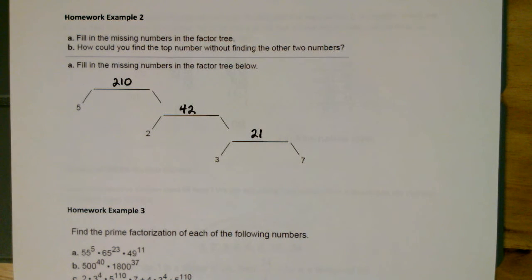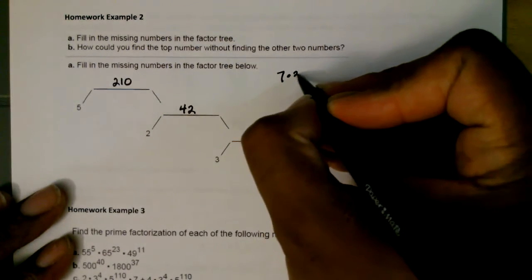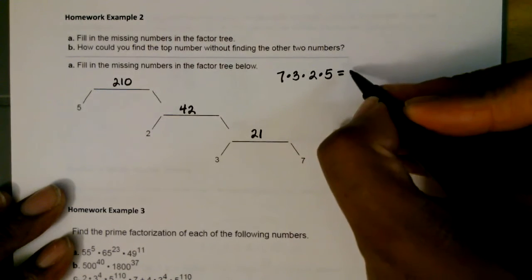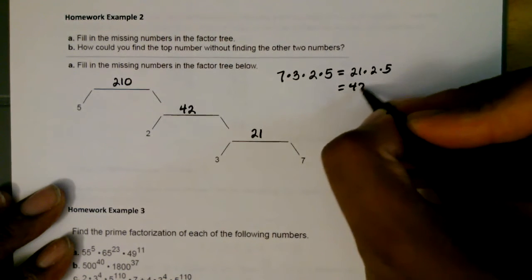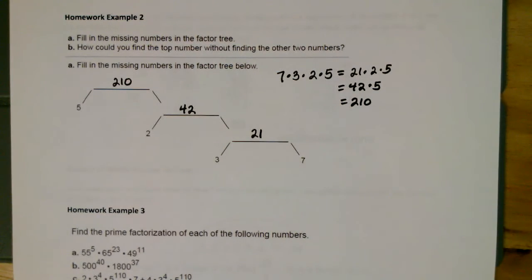Now that's part A. Now in part B, how could you find the top number without finding the other two numbers? Well, here's what I can do here. I can multiply the 7 times 3 times 2 times 5. Well, if I do 7 times 3, that would be 21. And then 21 times 2 would be 42. 42 times 5 gives me the 210. So I can just multiply these numbers on the bottom to get the 210.